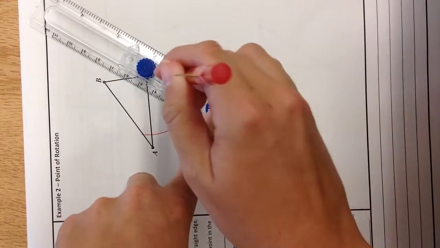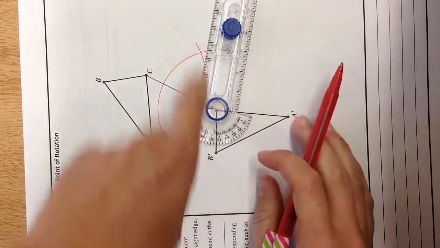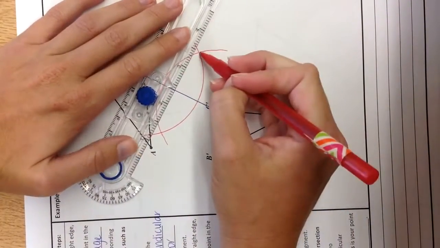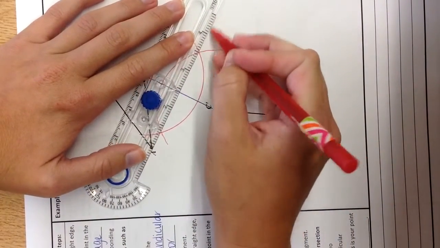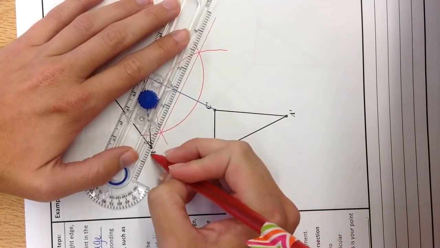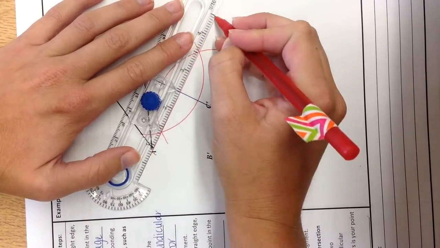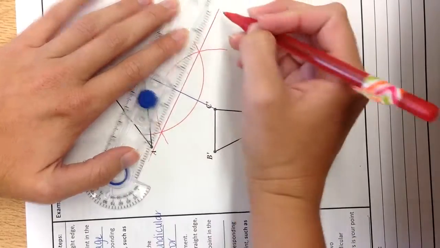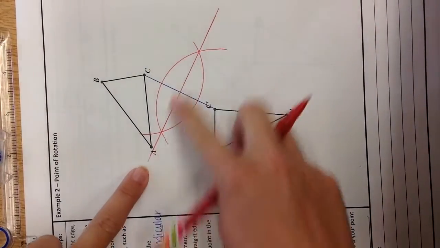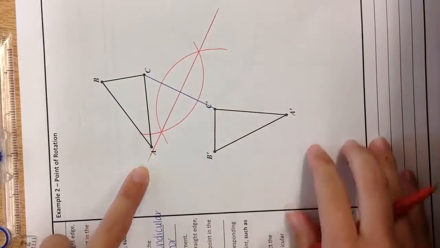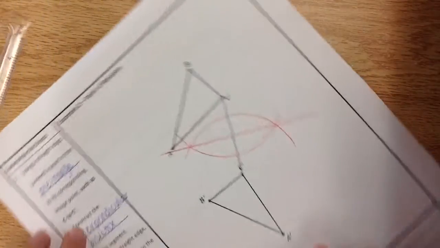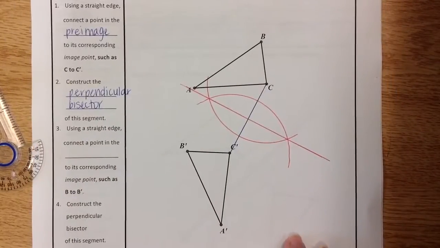switch, and swing again. I'm going to follow through with this construction all in one color because my second construction will be in a different color, and then we will use the lines, the perpendicular bisectors, to help us out. Make sure you make that perpendicular bisector pretty long here. So I'm going to turn my paper back sideways. We should have something that looks like this.